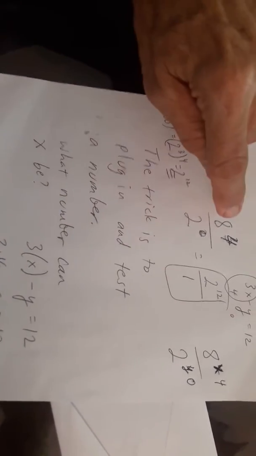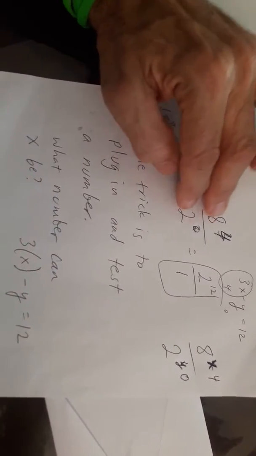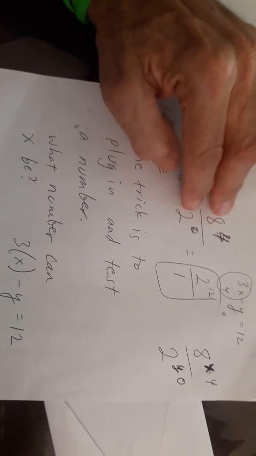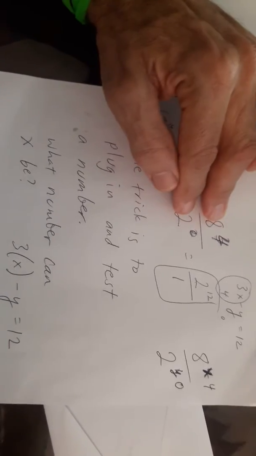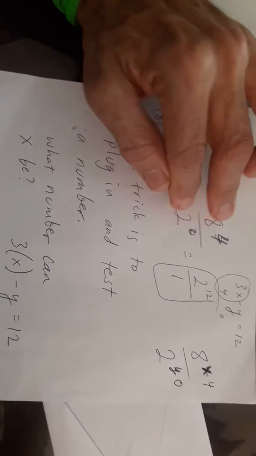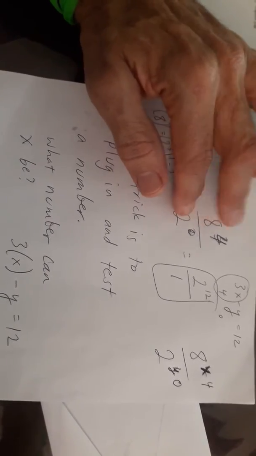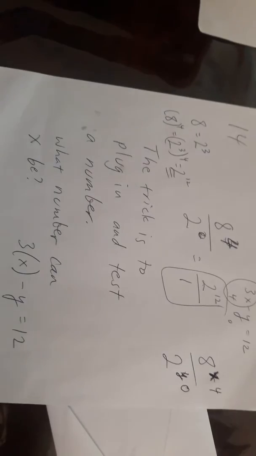Remember, when you see an 8 and a 2, there's a reason those are there. There's a reason. So you can look at it and you can say, whoa, I see a relationship between these two. That's partly why they did this.